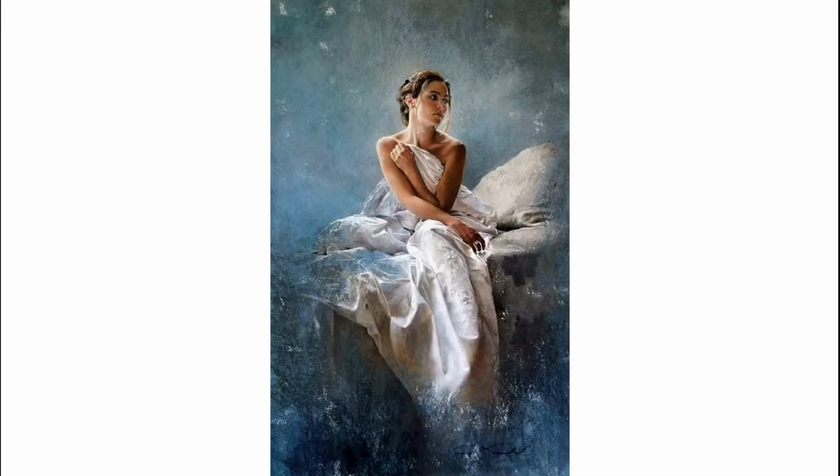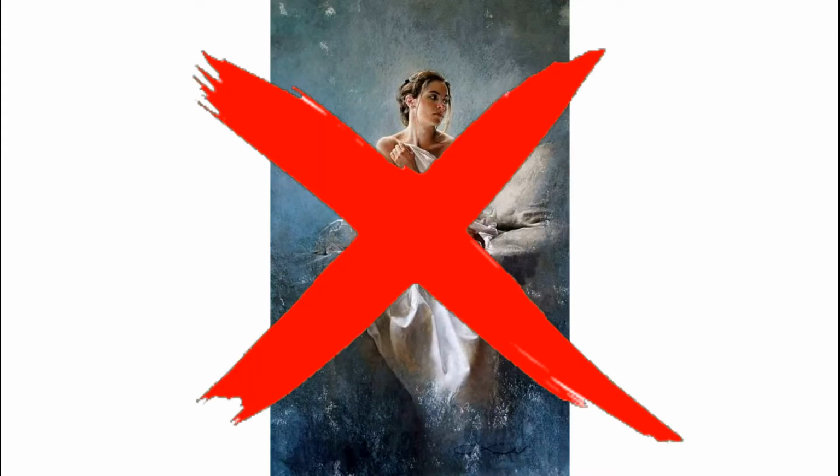Okay, what about this one? Does this one have stark contrast or not? This one, not so much. No. Do you not understand the meaning of this?